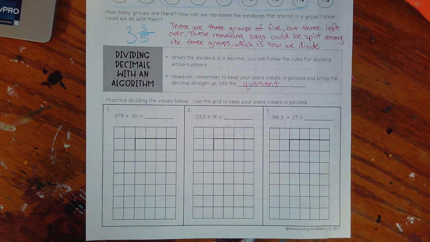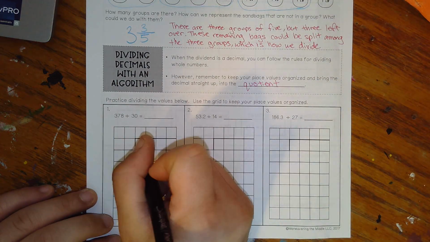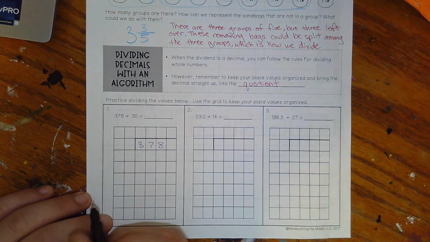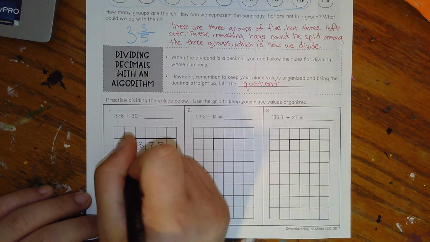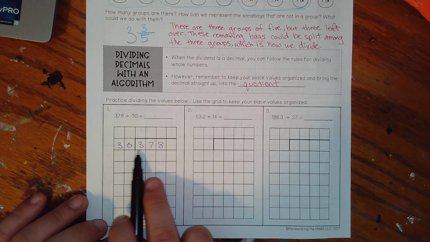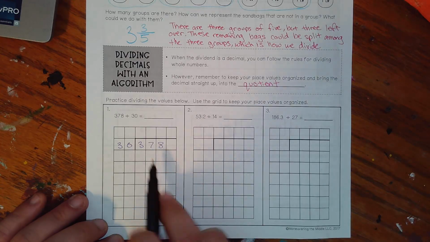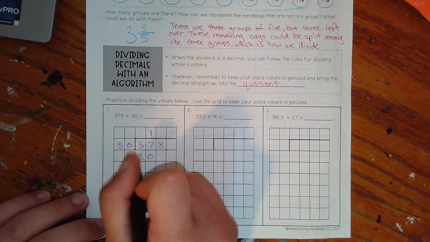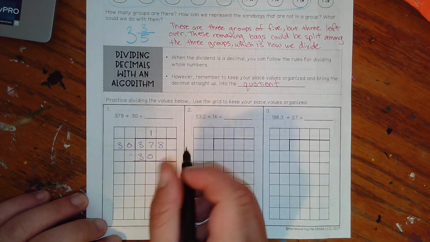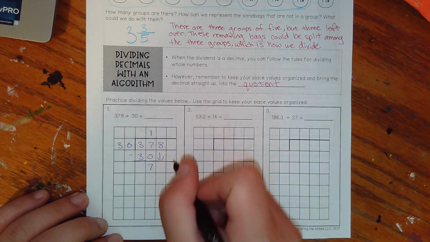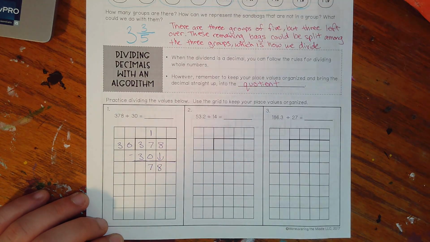So our dividend here is going to be 378, and our divisor is going to be 30. Well, 30 can fit inside of 37 one time. That'll give you 30. When you subtract, you should end up with 7. And you bring down your 8.